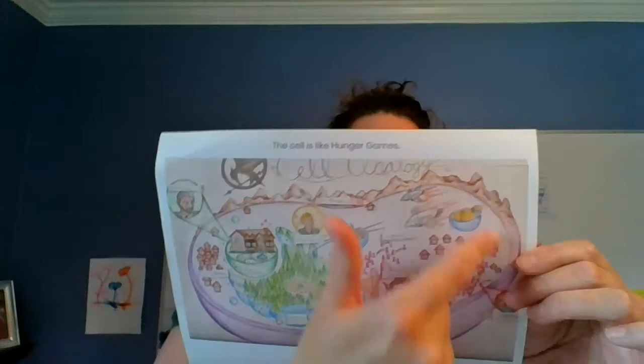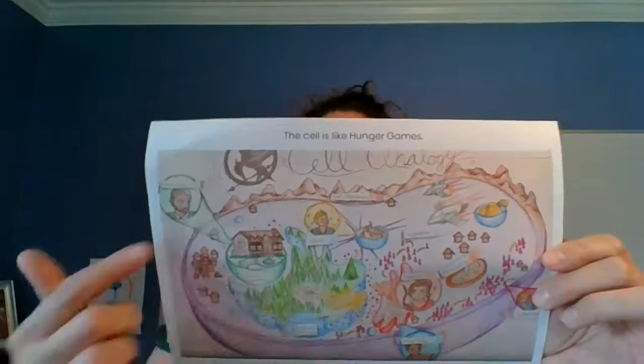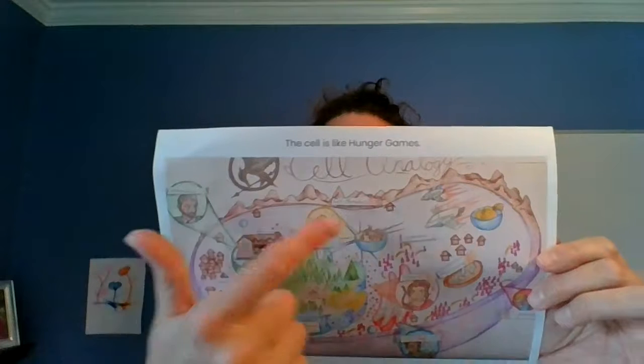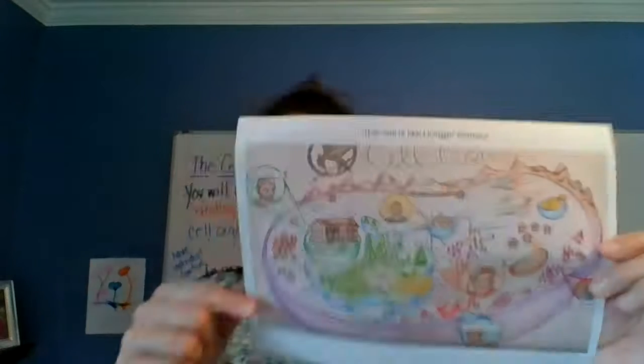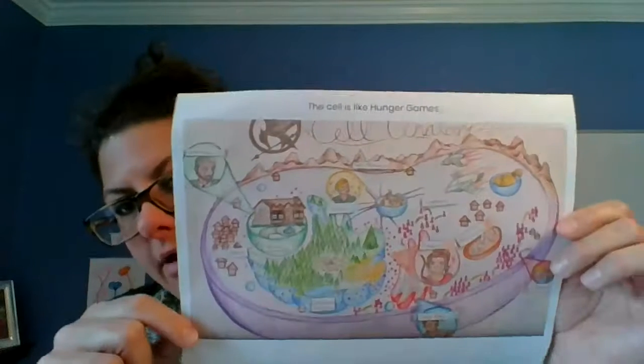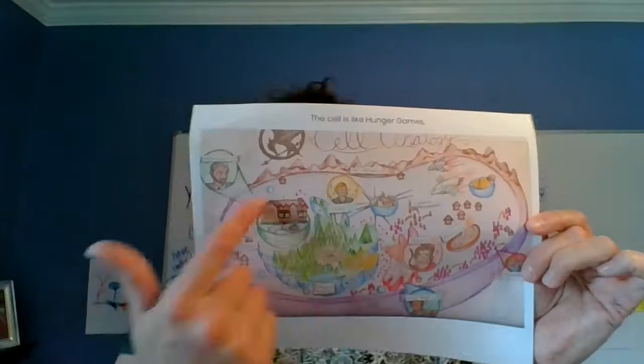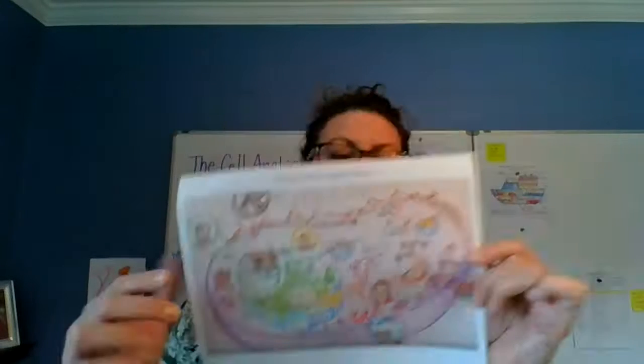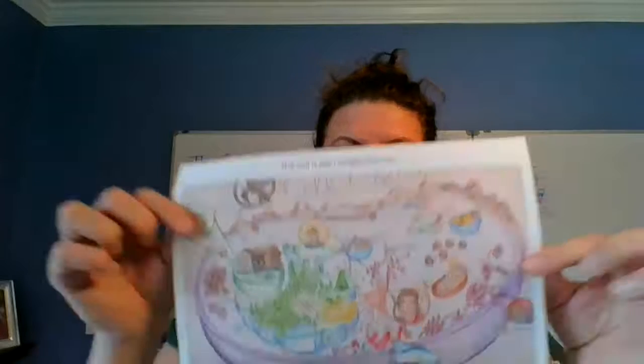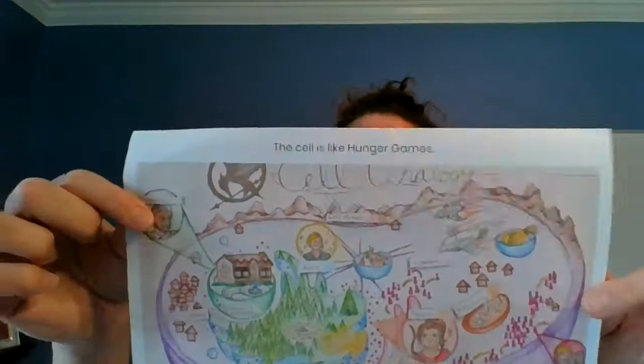You can see they made this look like a cell, and then they did all different worlds, I guess the different zones in Hunger Games, and then drew different things and started labeling them, and their explanation will be in the written portion. This is just the drawing portion.